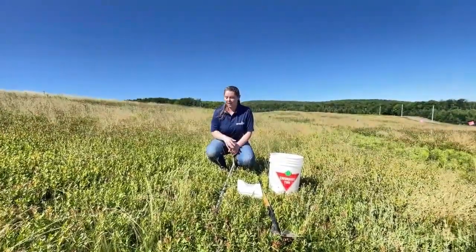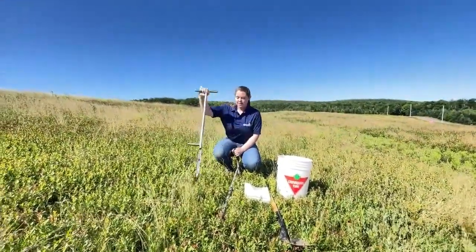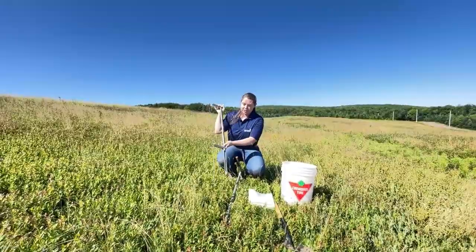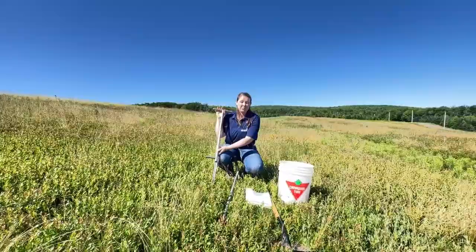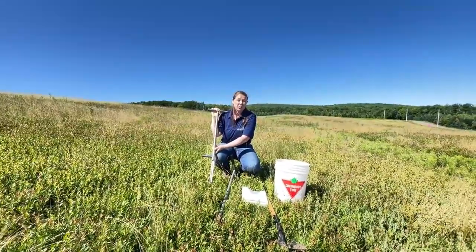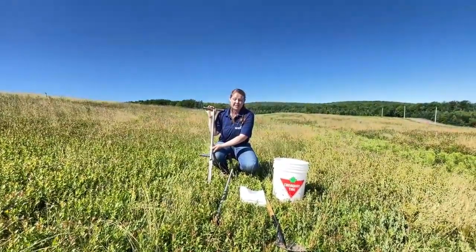So there are a few different tools you can use when soil sampling. The first one is a soil probe. You can just step on the soil probe and it goes directly into the soil. And this is available from Perennia or at your local Nova Scotia Department of Agriculture office.